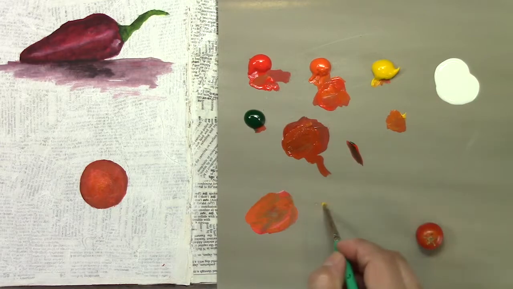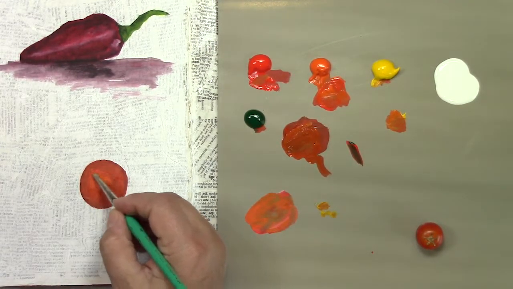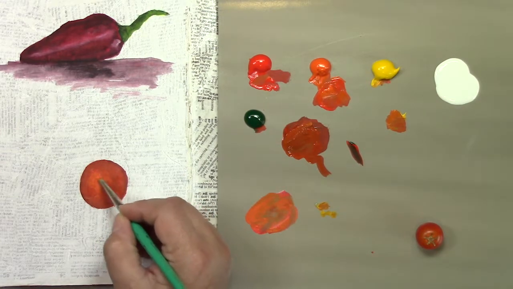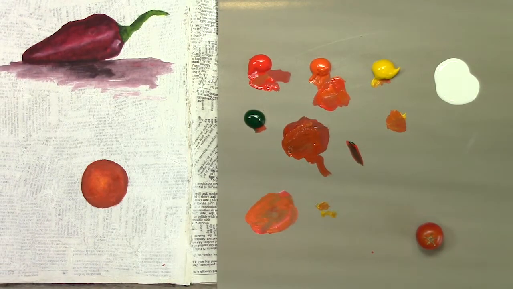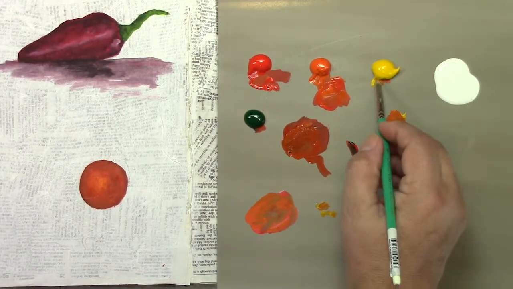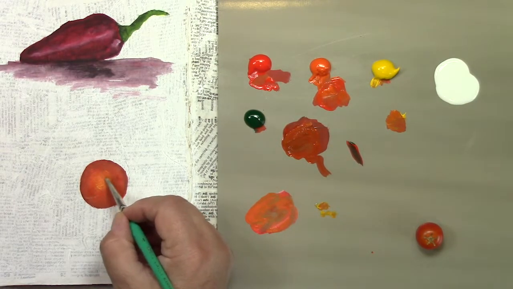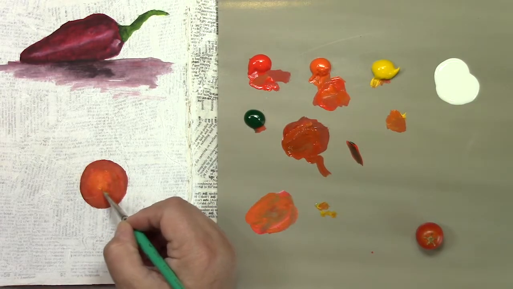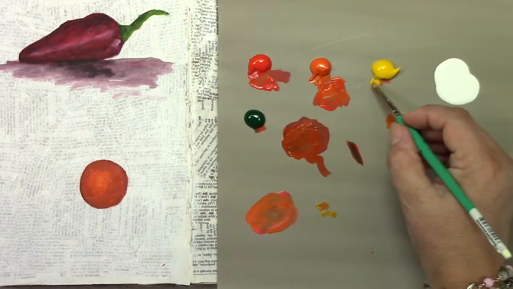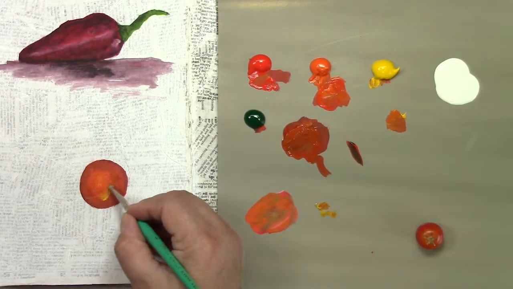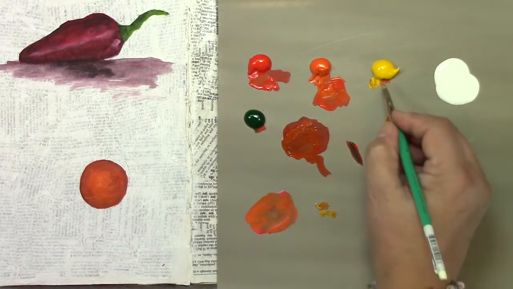Okay, I'm going to take a little bit more yellow. Right in here. And go around. You'll get to understand the feeling of the brush, actually, when you need to pull that brush up. Still working wet on wet. You will choose whatever method you want. All I'm doing is adding more yellow and more yellow, because yellow is transparent. So naturally everything's going to turn orange.